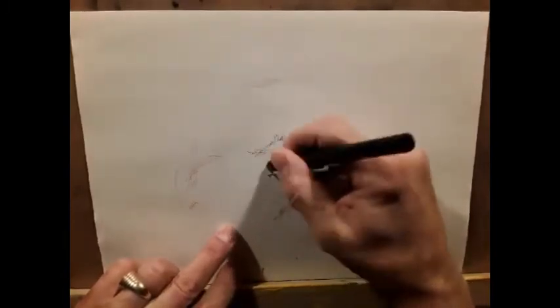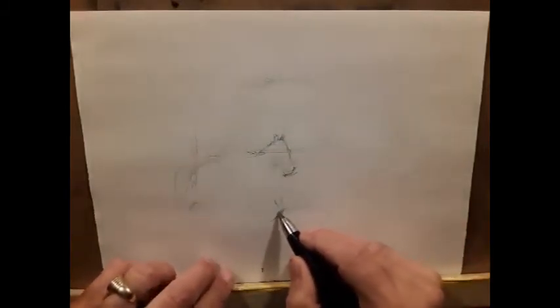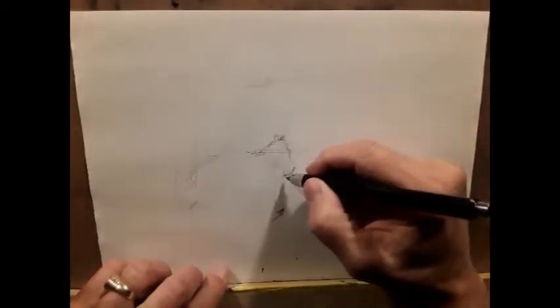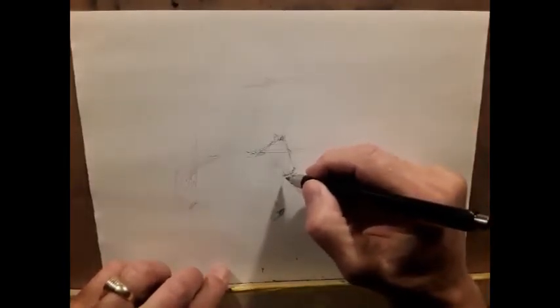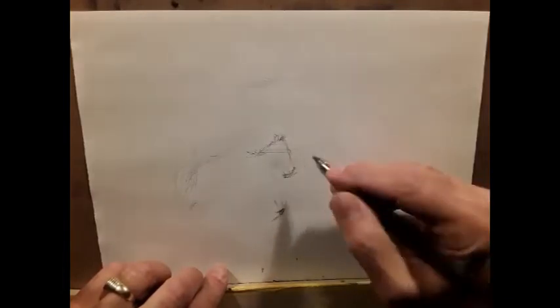this and try this profile again. Okay, here's his toe. Now, I think I drew the horse's mouth a little too high also. I need to correct that.